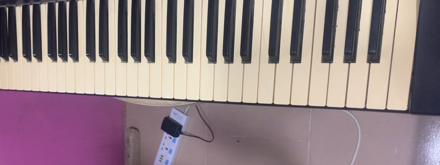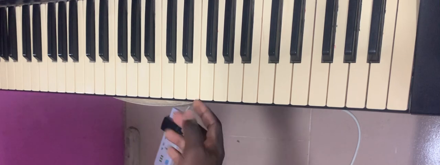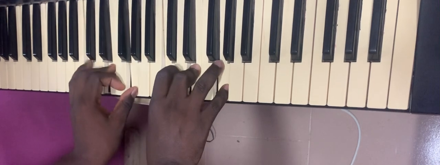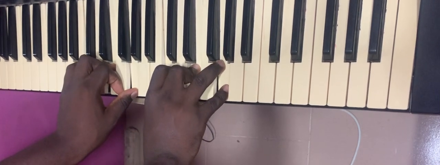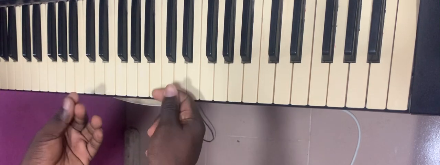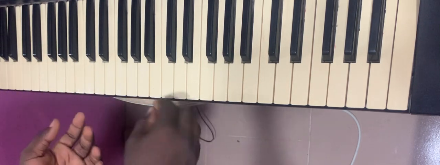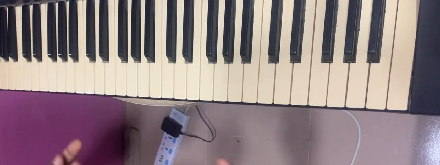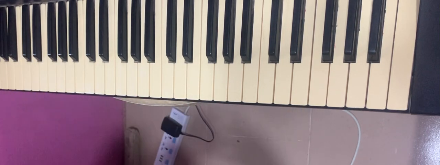So already we've learned that chords are built by stacking the interval of thirds. If I'm in the key of C and I want to build my C major chord, I just have to stack third intervals, be it major or minor, to form the kind of chord that I want.